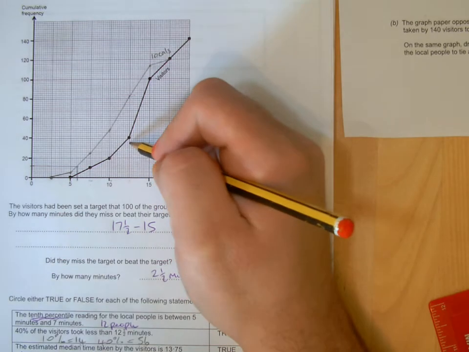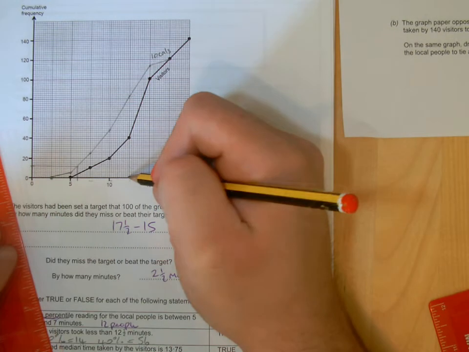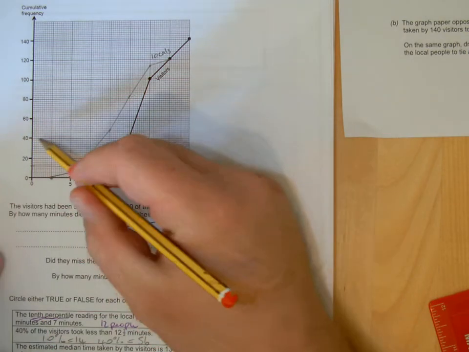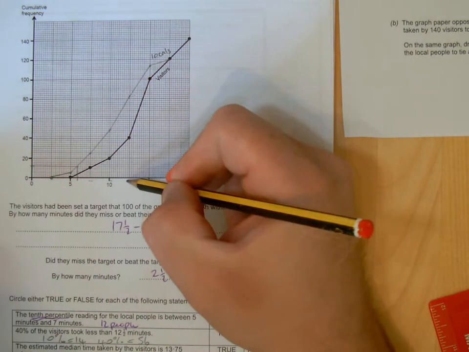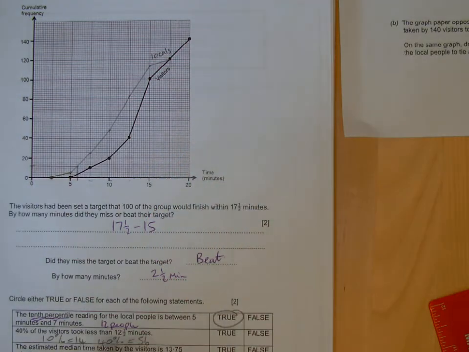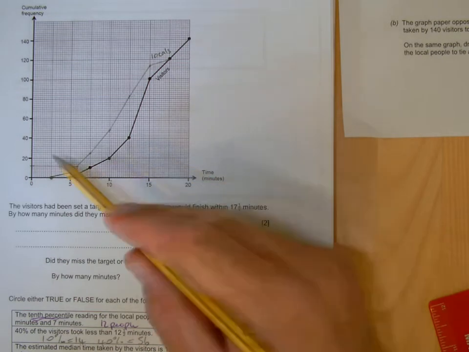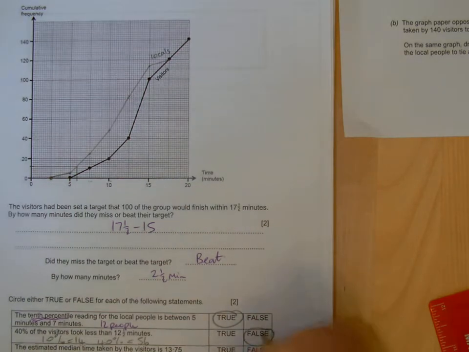If you look up at 12.5 minutes, you can see it's actually 40 people. 40 people took less than 12.5 minutes, whereas they say 40% of the visitors did. Well, no, 56 didn't take less than 12.5 minutes, only 40 did, so that's false.